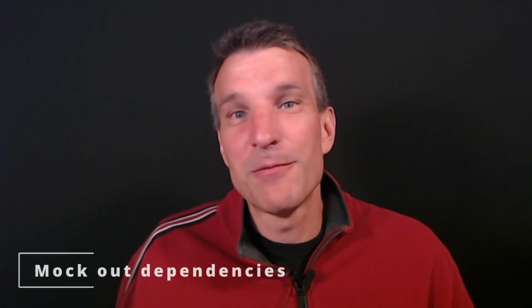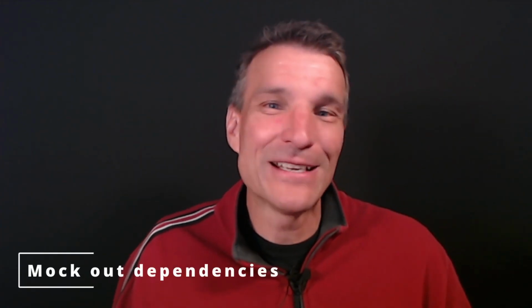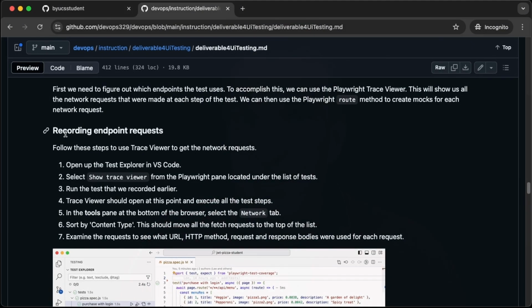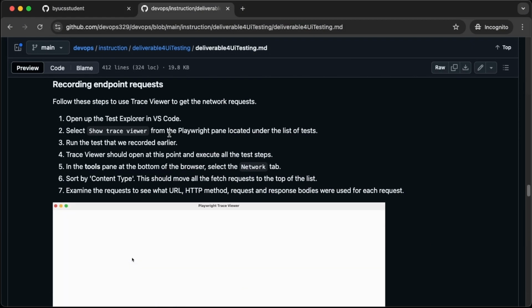Plus, it also assumes that the data is there, like that user that I just referenced when I ran my test is already in my system. What you really want to do is mock out that backend. So we're going to stop doing an integration test at this point and actually do a mock test of it. And to do your mocking, you need to know exactly what the requests are that are to be done from the server. And I'm not going to show you how to do that. I'm just going to reference you back here to the instruction where it talks about recording the endpoint request.